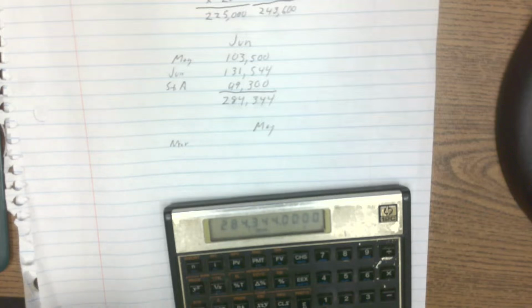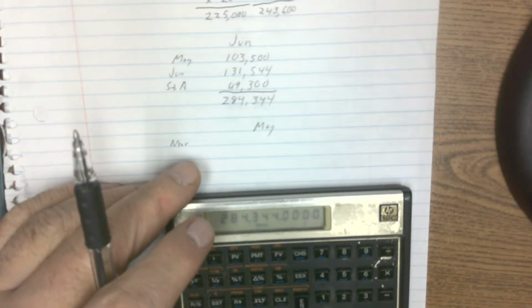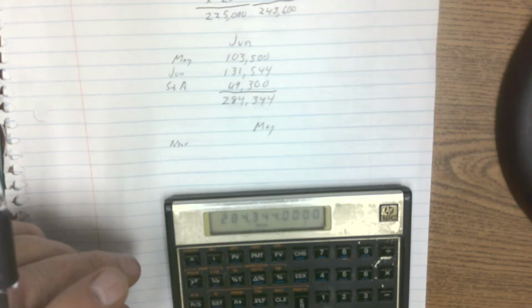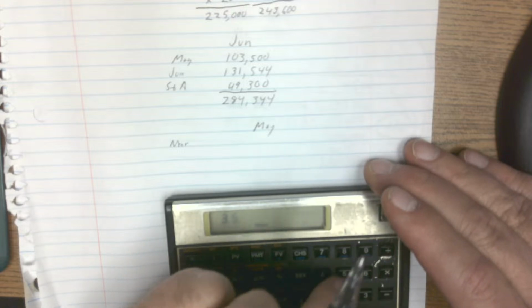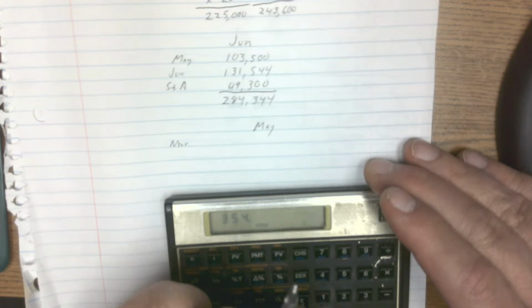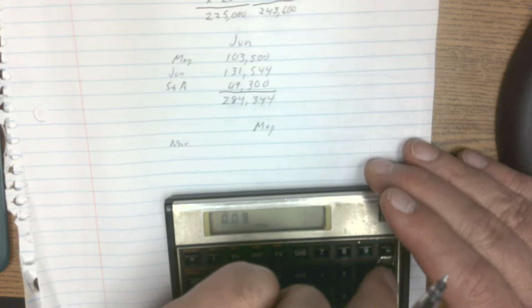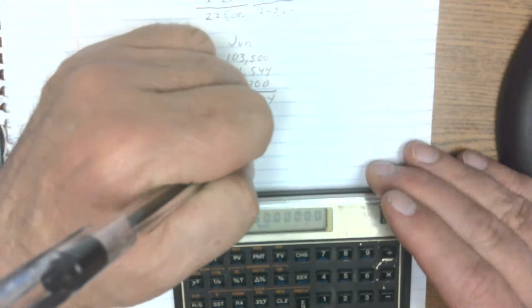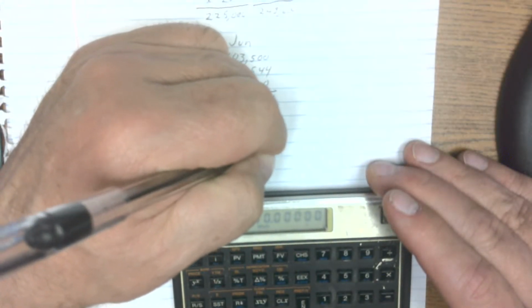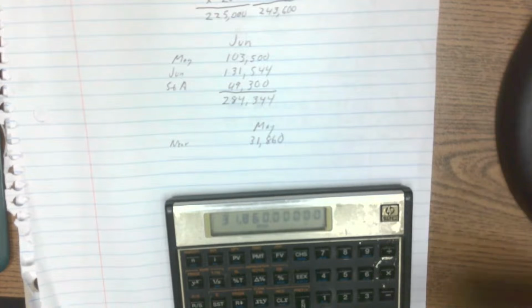Yeah, 9% of March's sales will be there. So 354,000 times 0.09 is 31,860 of March's sales will be collected in May.